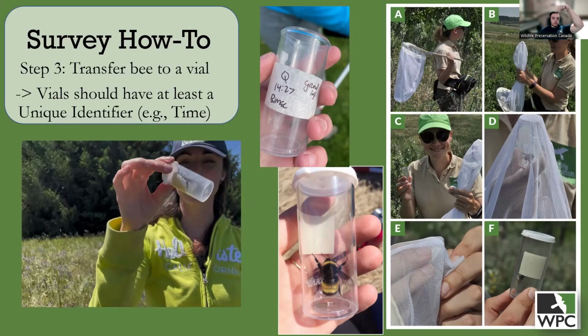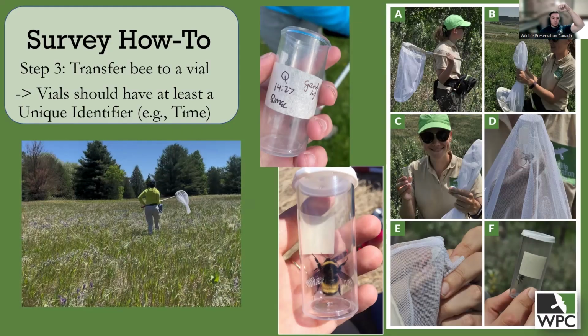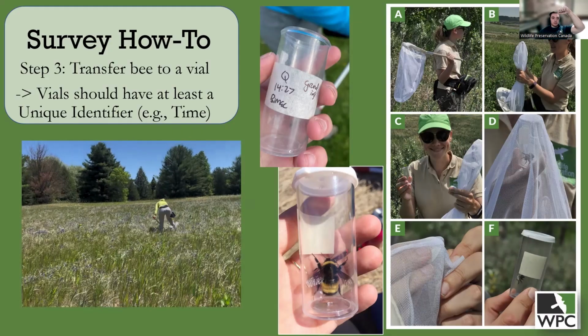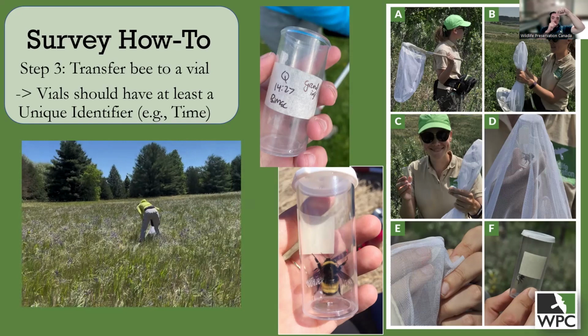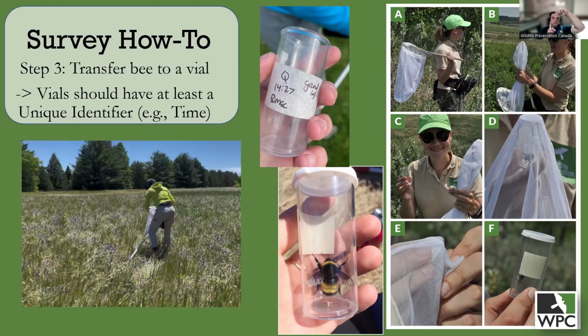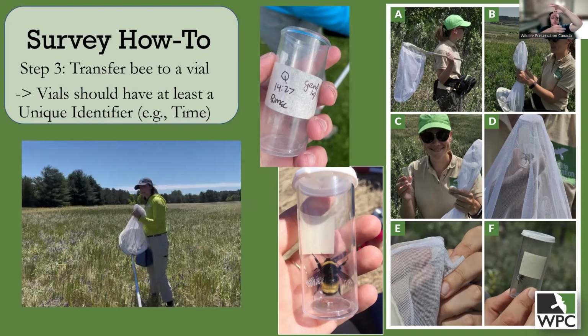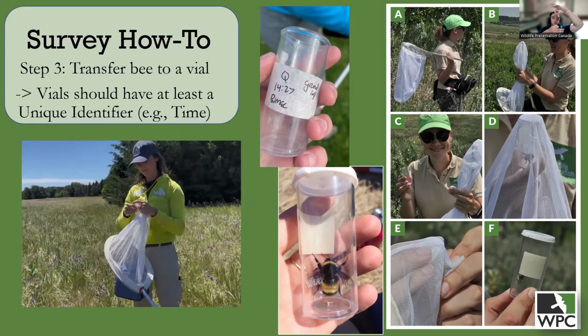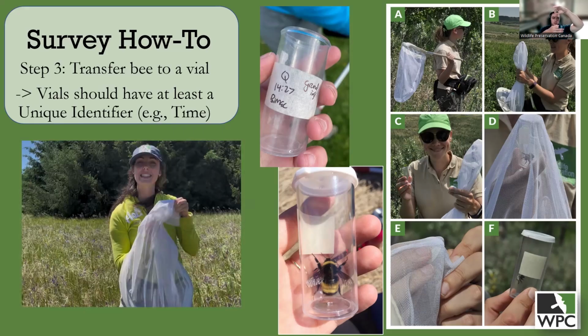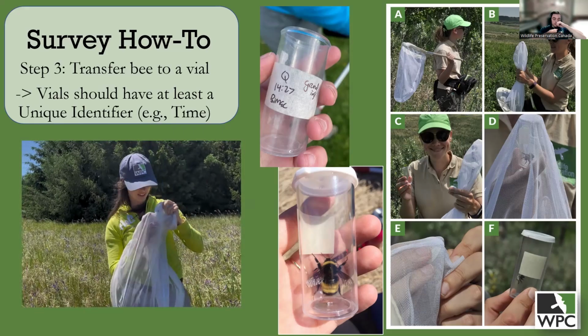We hold it up. Once we catch the bee, we hold the net bag up because the bee's instinct is going to be to fly up and get away. But of course, they're in a net. So the bee flies up to the top of the net. We can then section off that part of the net to prevent the bee from climbing back down and escaping from the bottom of the net.